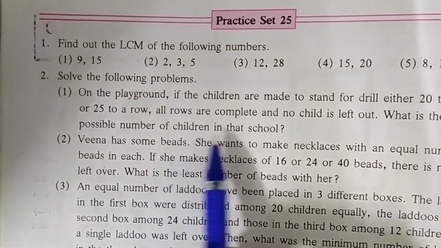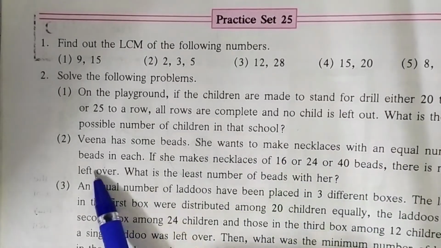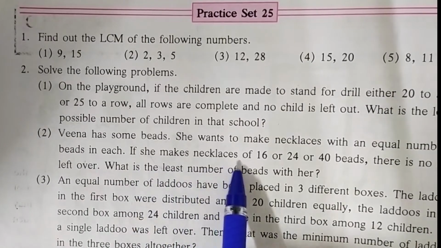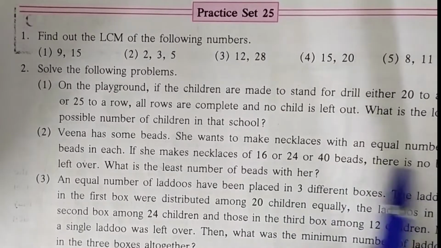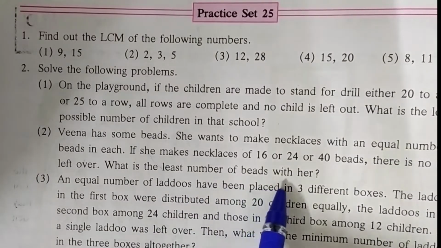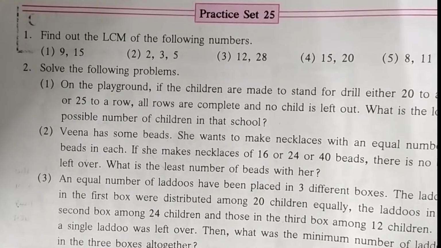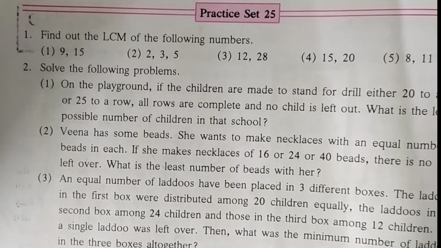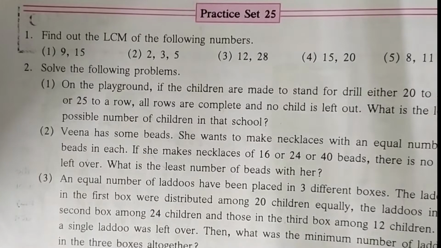Now the second question. The question is, Veena has some beads. She wants to make necklaces with an equal number of beads in each. If she makes necklaces of 16 or 24 or 40 beads, there is no bead left over. What is the least number of beads with her? Here we are going to find the LCM of 16, 24 and 40, so we can find our answer.